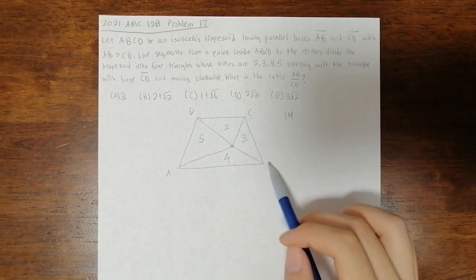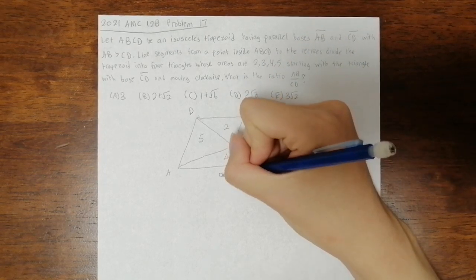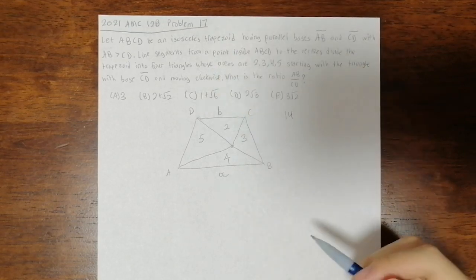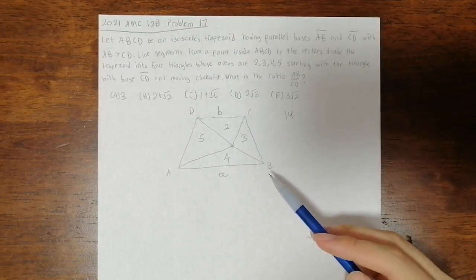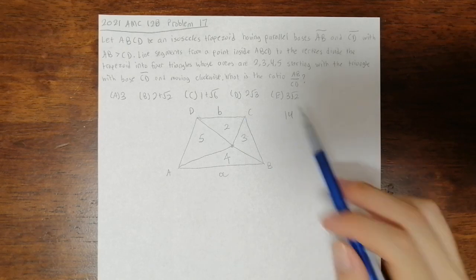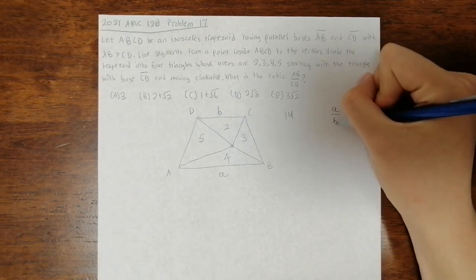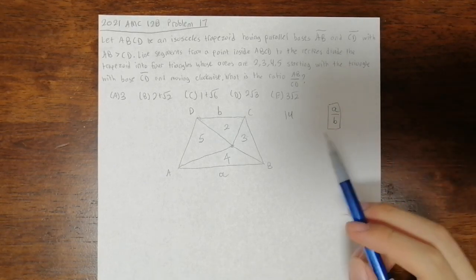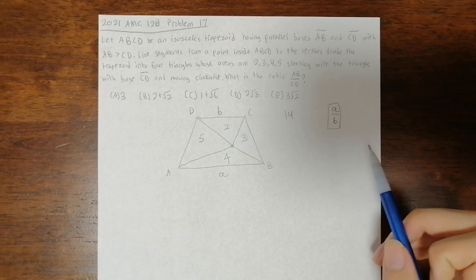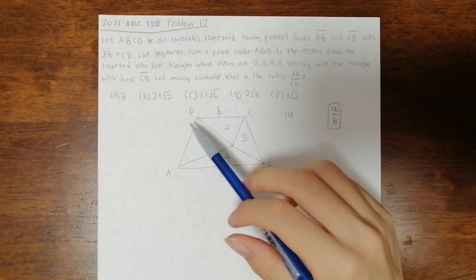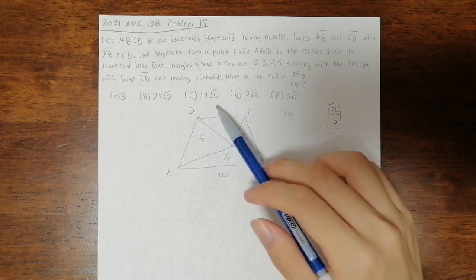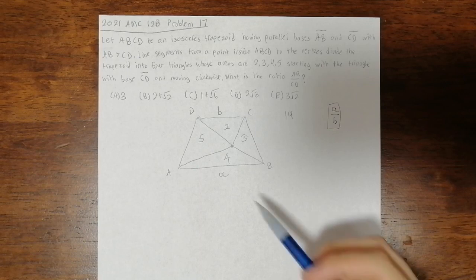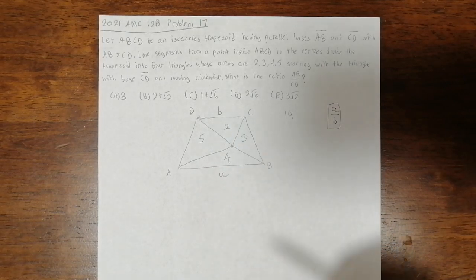Let's call base AB A, and call CD B. We want to find the ratio AB over CD, so we want to find A over B. How can we relate the area of the trapezoid, which is 14, to the lengths A and B? Well, the area of a trapezoid is the average of its bases times its height. Can we find its height?